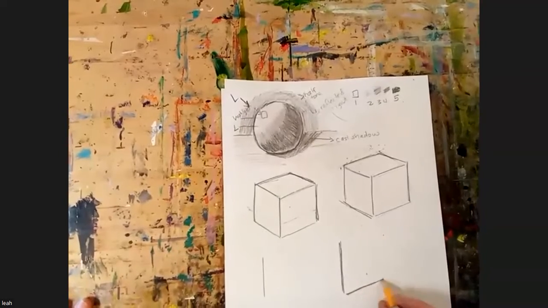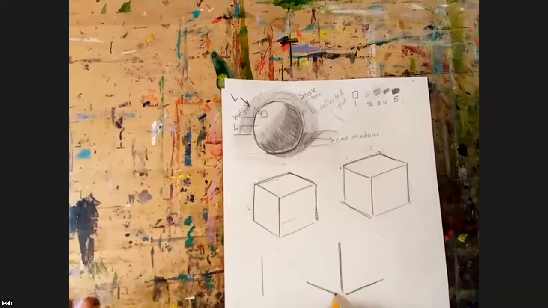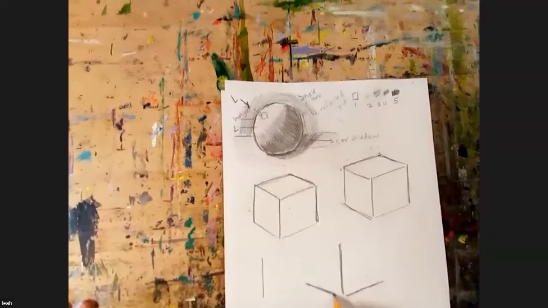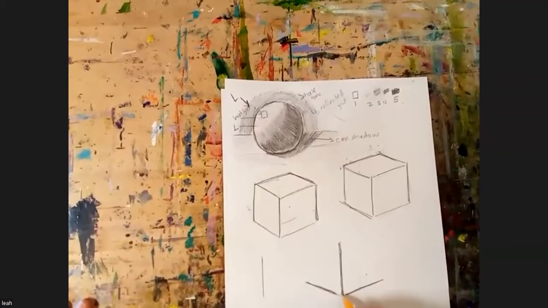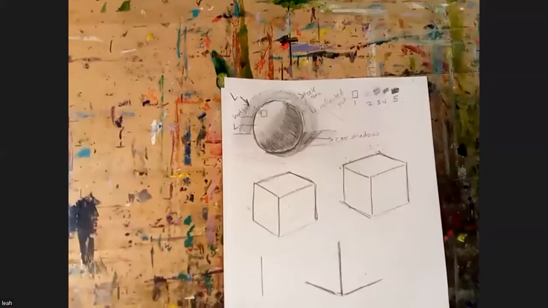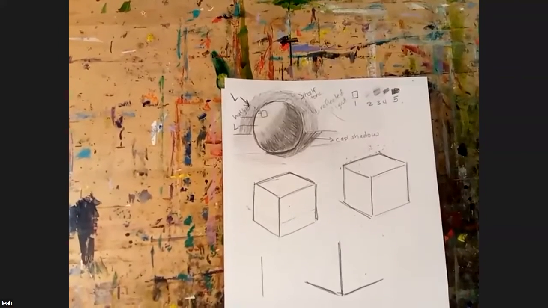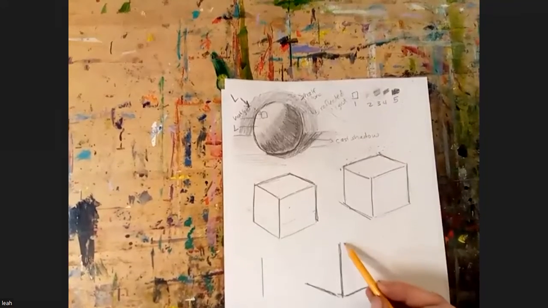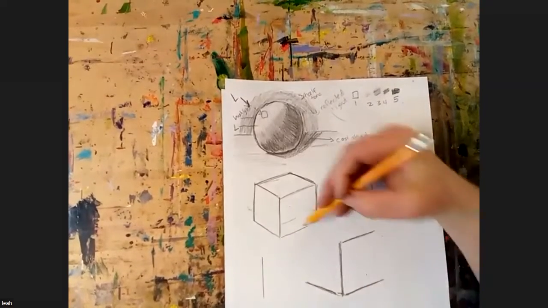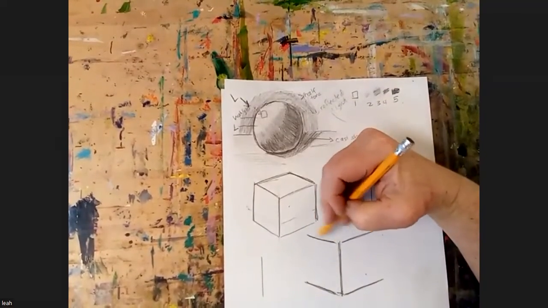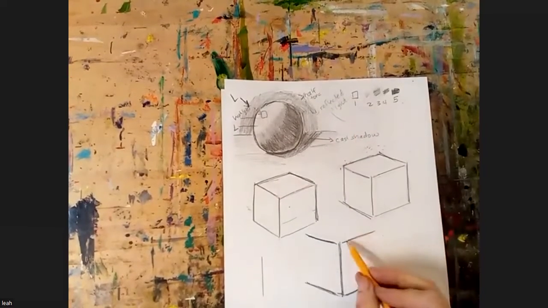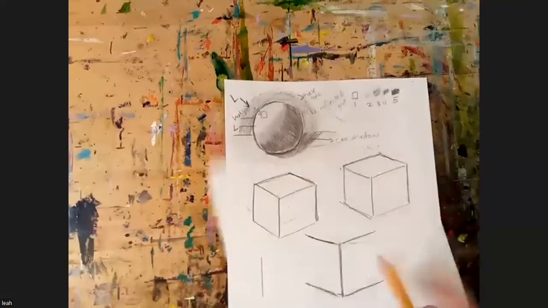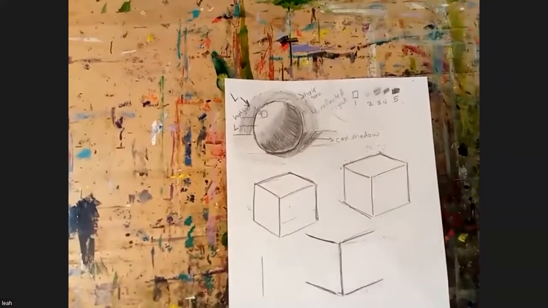These lines are straight, but they angle up. All right, these lines also angle up. They're straight, but they angle up a little bit. They're not straight, right? Like this one is. They diagonally move up a little bit.